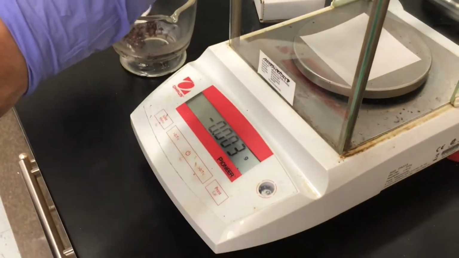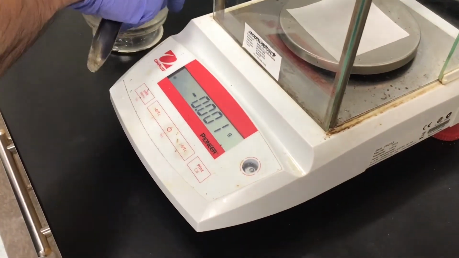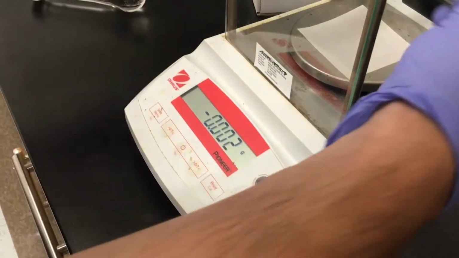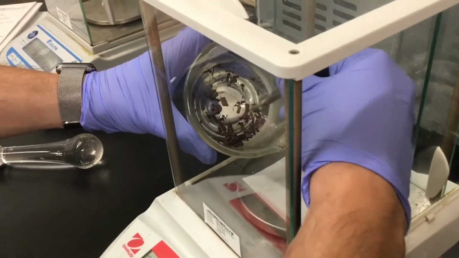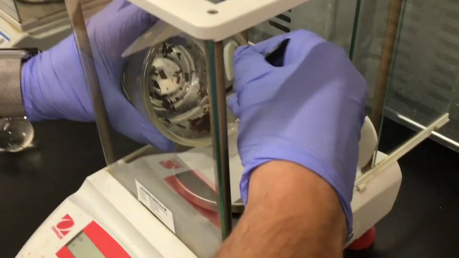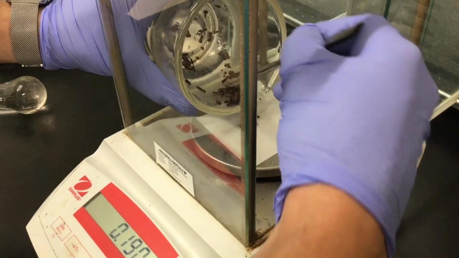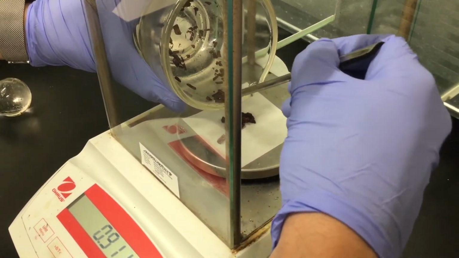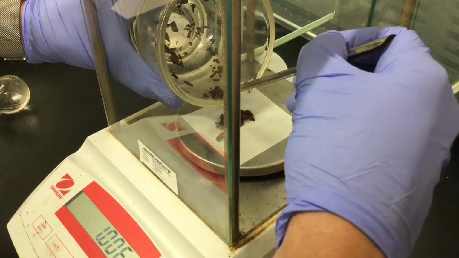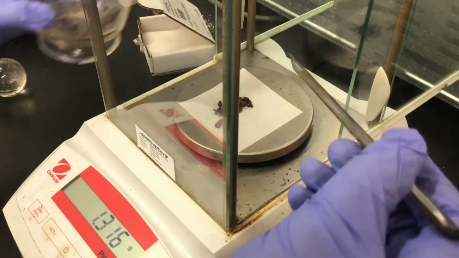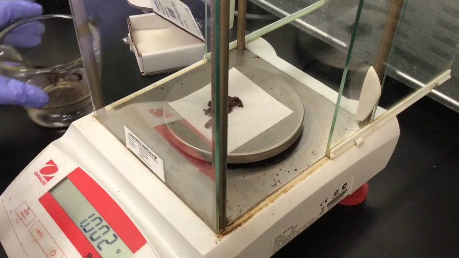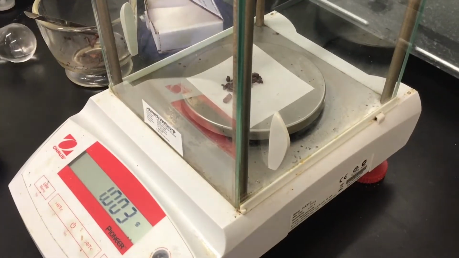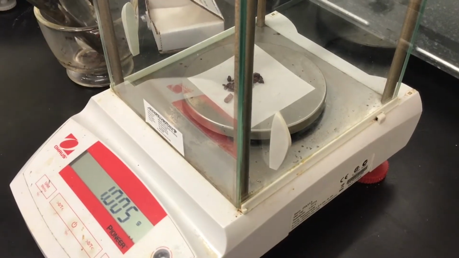I'm going to use this to transfer some of the cinnamon bark from the mortar and try and get around 1 gram. So here's 0.9, getting close. Okay, wow, pretty good. So according to that, it's about 1 gram. Is it spot on? Probably not, but 1.003, let it just settle for a second.